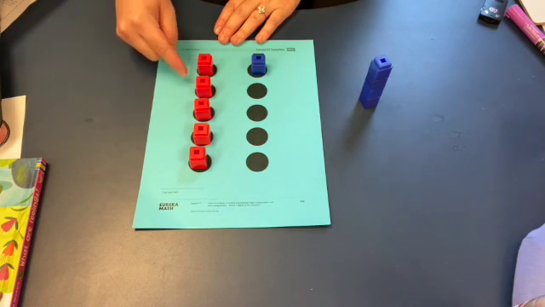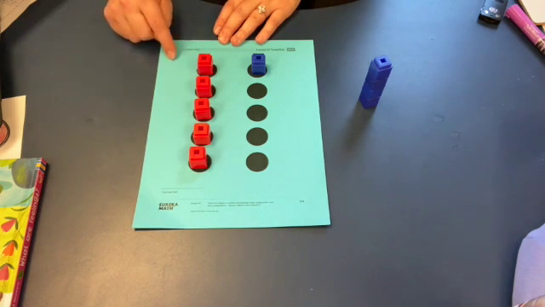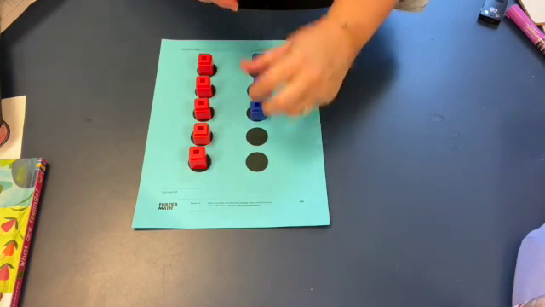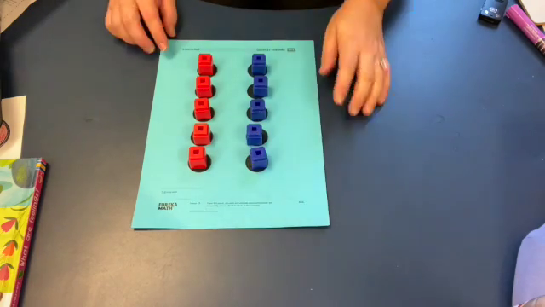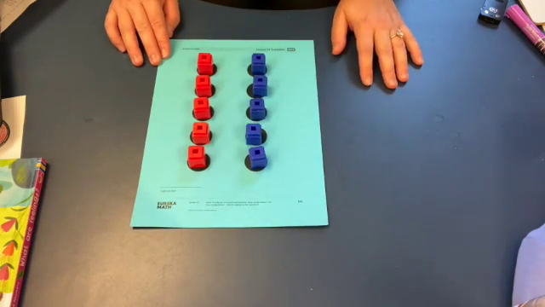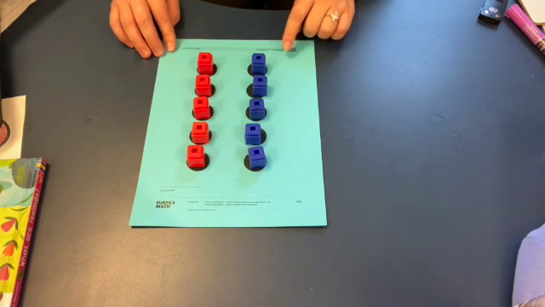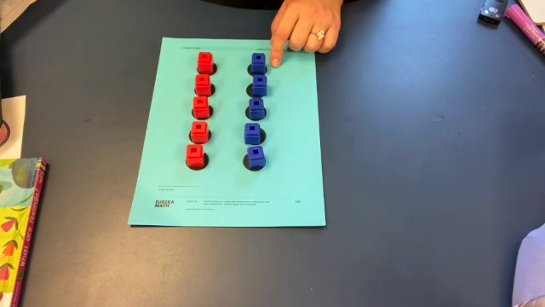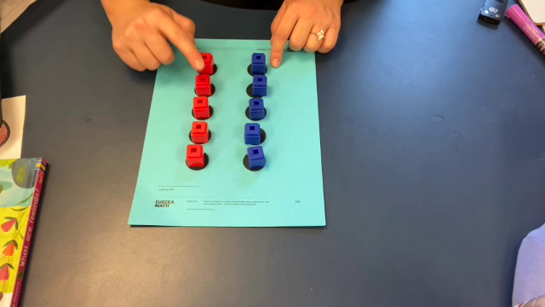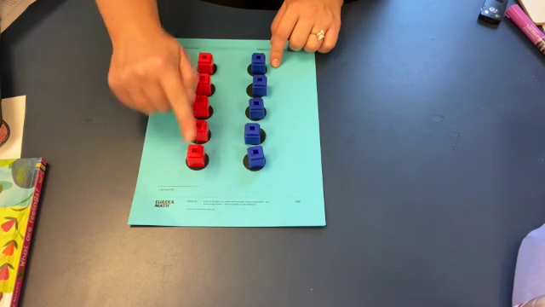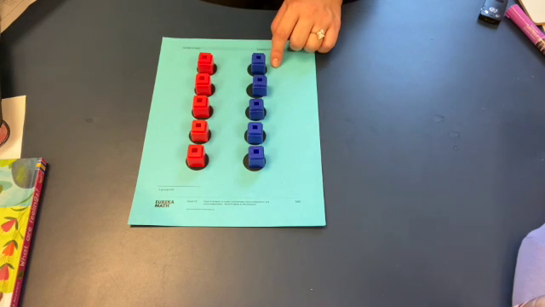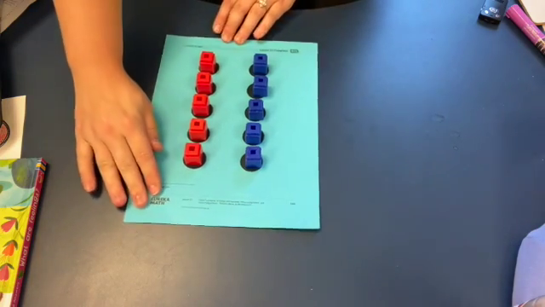And I just counted, and there are 5 reds in this tower. And there are 5 blues in this tower. There are 2 rows of 5. 2 rows of 5 makes 10. I still have 10. 5 and 5 makes 10. Let's count them, touch and count. 1, 2, 3, 4, 5, 6, 7, 8, 9, 10. There are 10 cubes. So 2 rows of 5 or 2 columns of 5 makes 10.